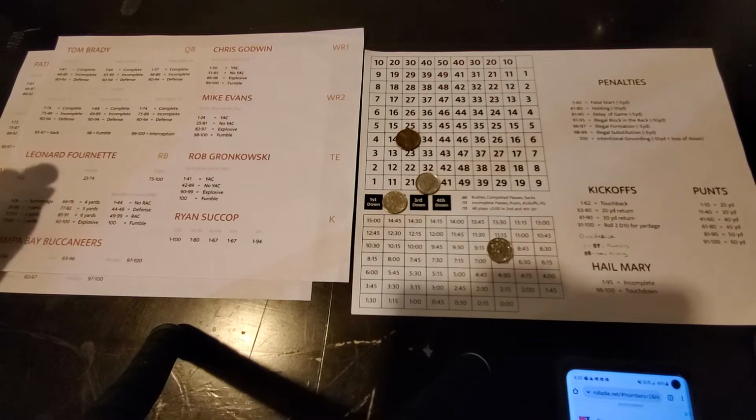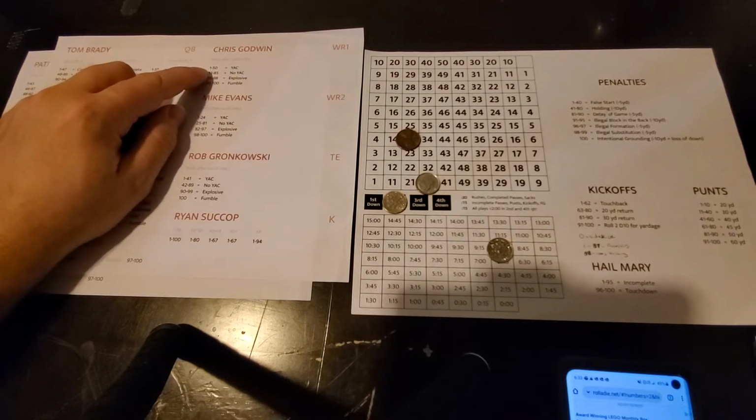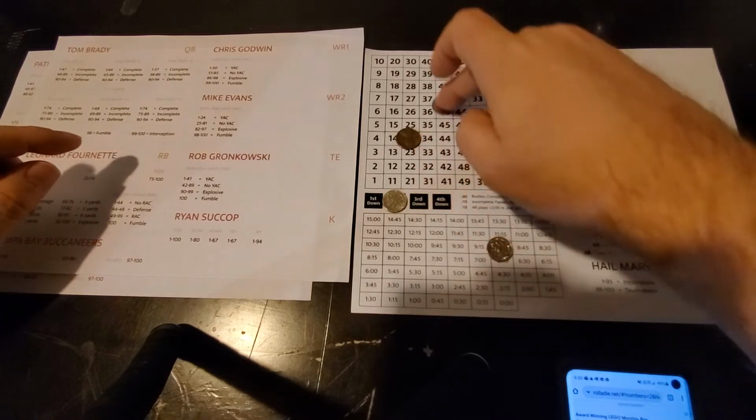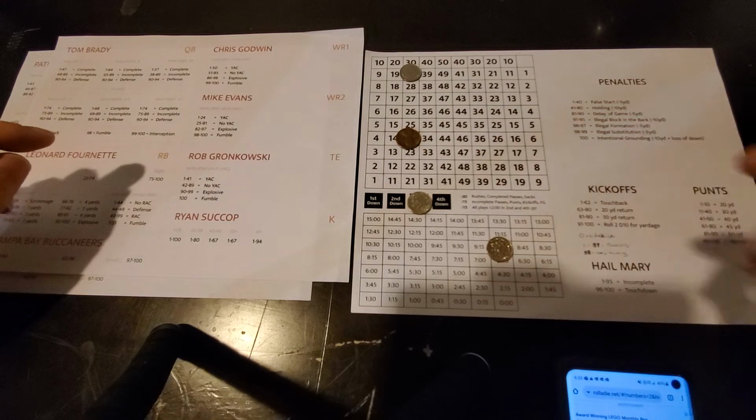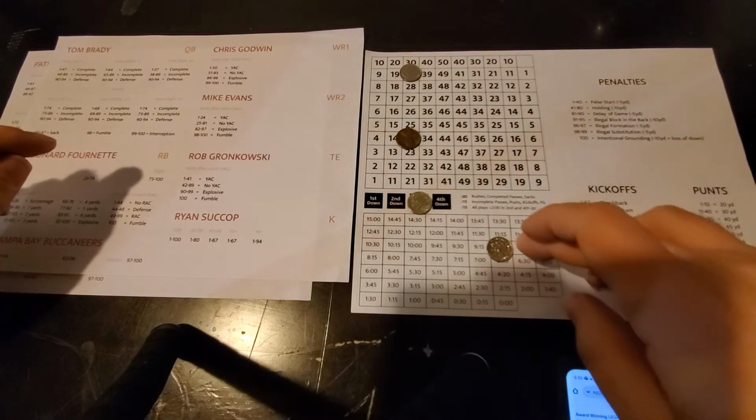It's going to be a pass to the short left. 19 is complete for 0 yards, so at the line of scrimmage. On 11 is definitely yards after catch, and then he goes for 2 more. So short gain, 2 yards. Brings up 3rd down and 5.